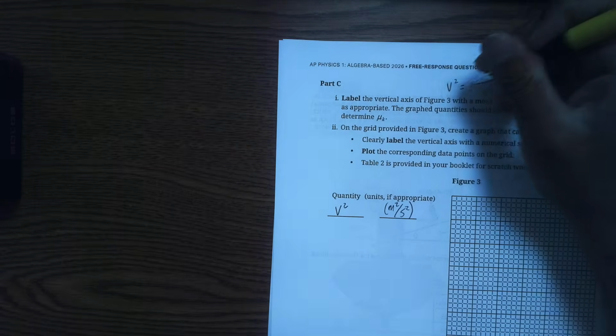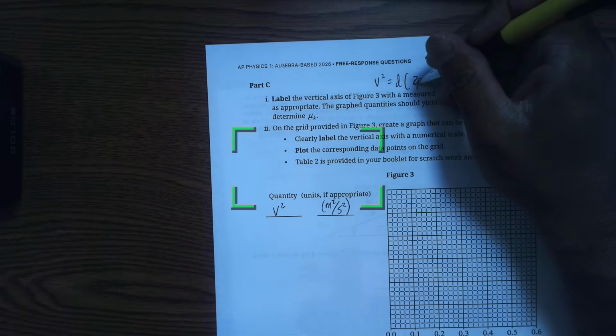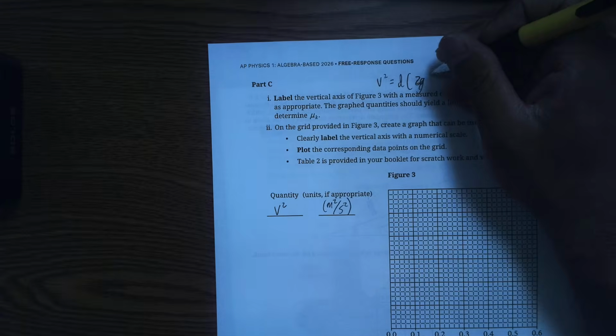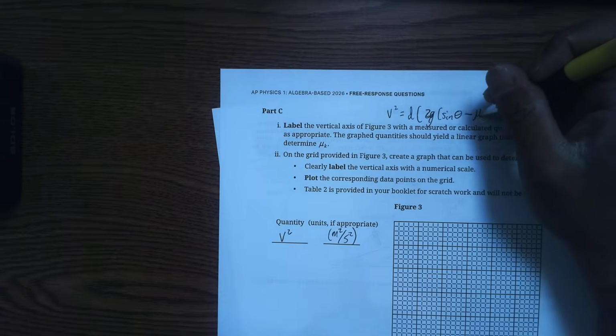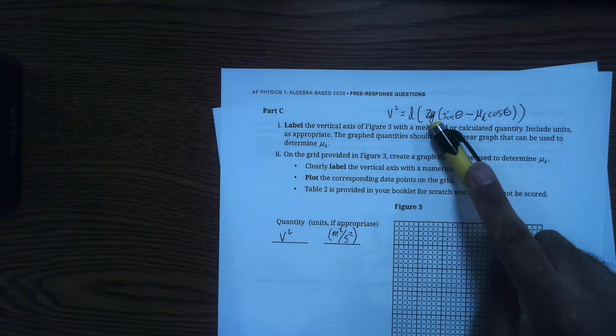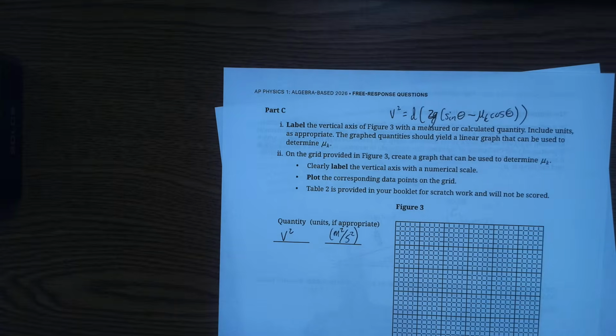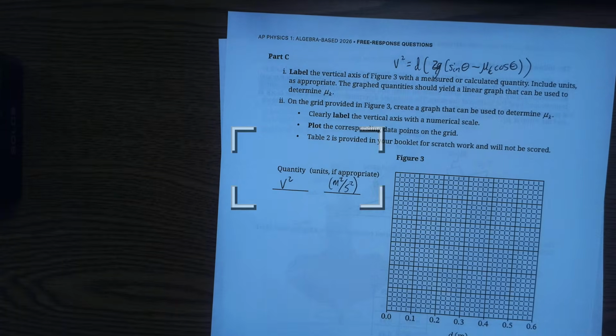Now, how do I know that to find mu k? Well, again, we have the equation v squared is equal to d times 2g sine theta minus mu cos theta. Whoops, sorry, something just fell in the background. So if I plot v squared over d, all I'm left with are these constants. We already know what theta is, we know what g is, we can solve for the coefficient using our slope then.